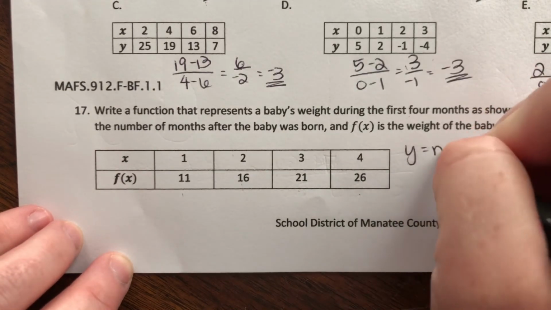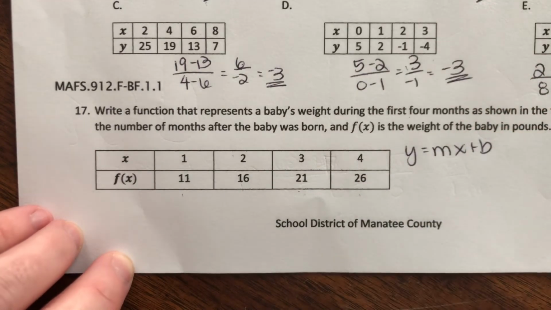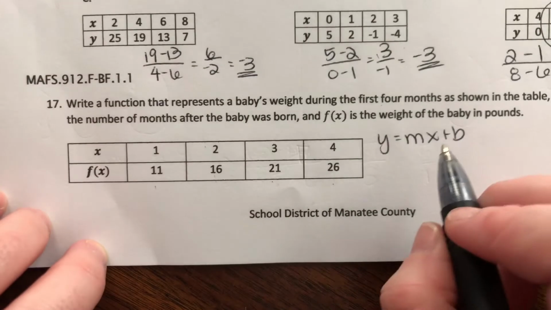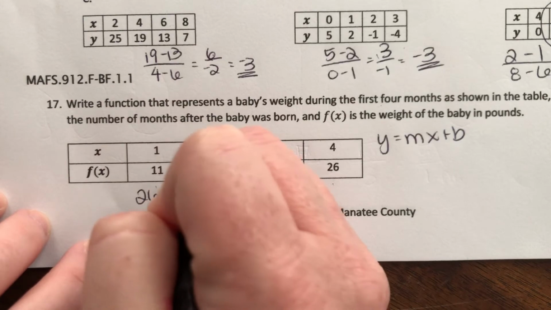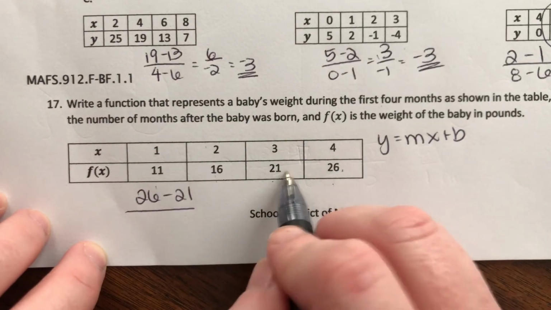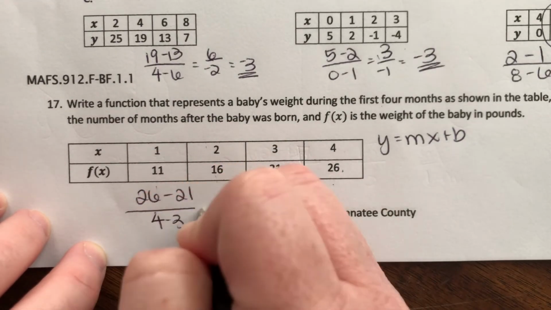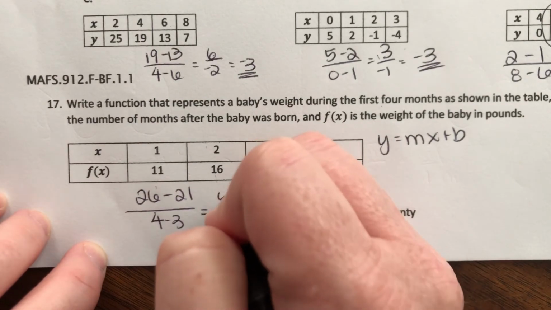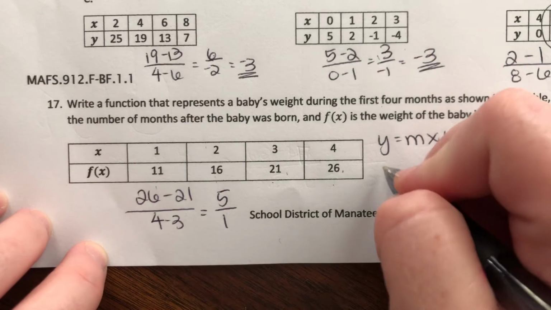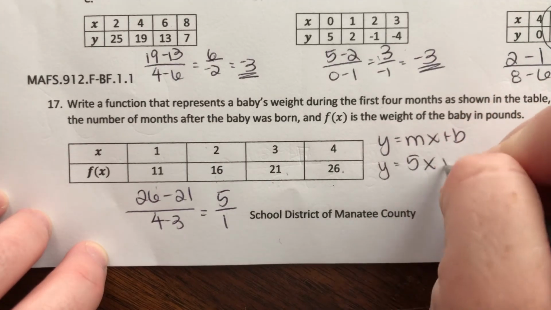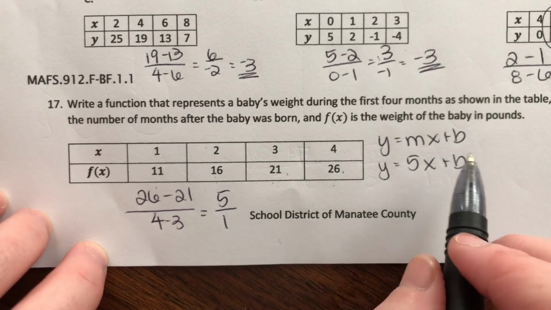So y equals mx plus b. First thing I want to do is find the slope. So y minus y over x minus x. 26 minus 21 over 4 minus 3. That would be 5 over 1. So the slope is 5. Y equals 5x plus b. And what is b?